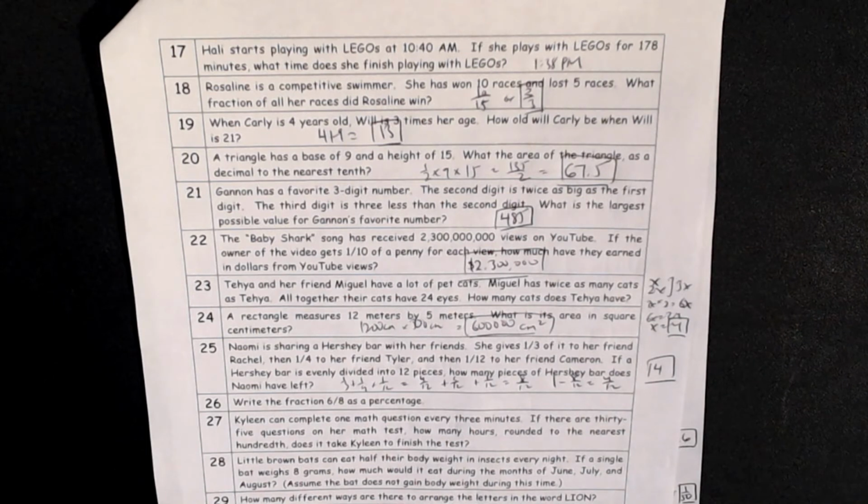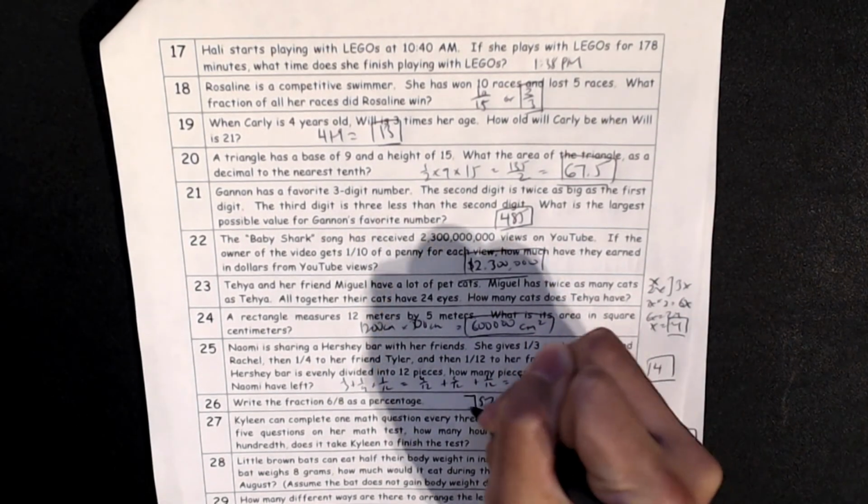Question 26. Write the fraction 6/8 as a percentage. First, we can divide 6/8 using long division, and we get 0.75. Then, we can use the decimal to percentage conversion rule, which states that 0.01 equals 1%. As 0.75 is 75 times larger, we need to make 1% 75 times larger, which gives our answer of 75%.